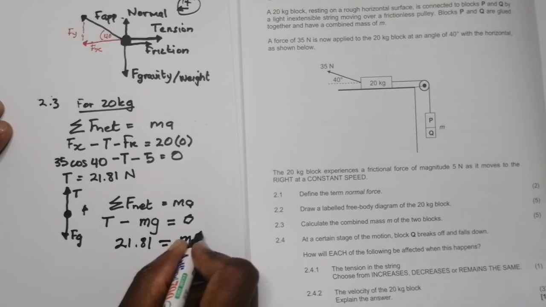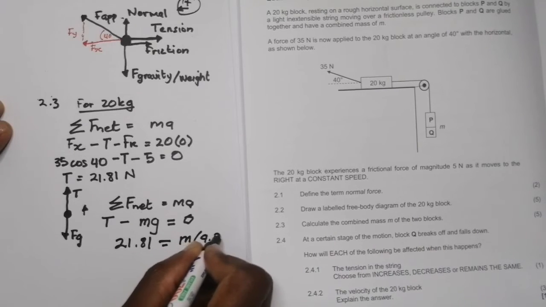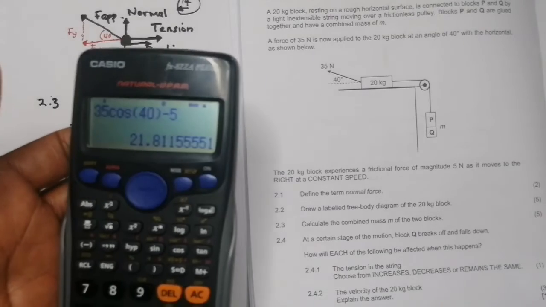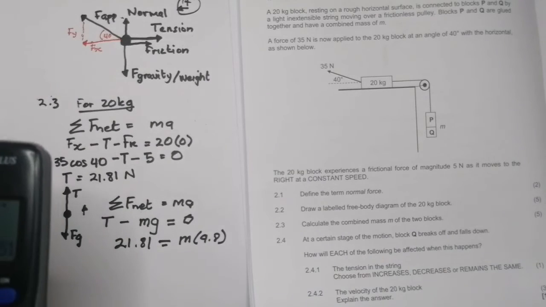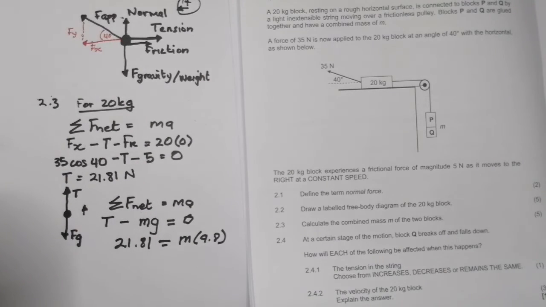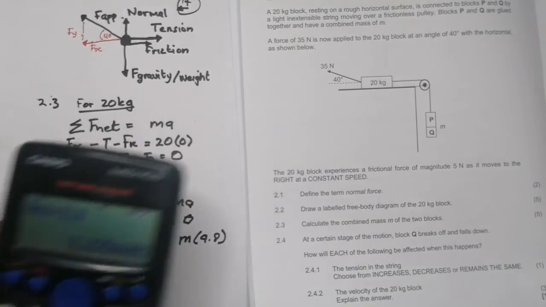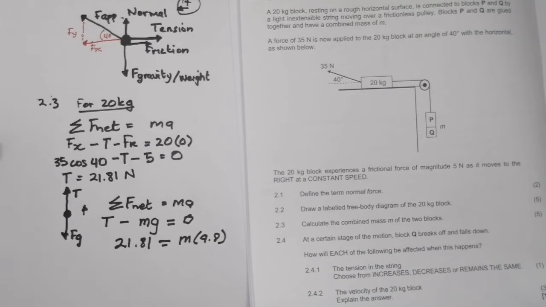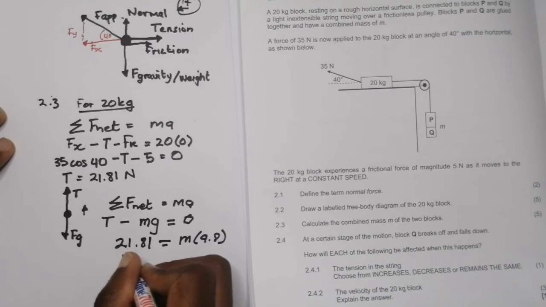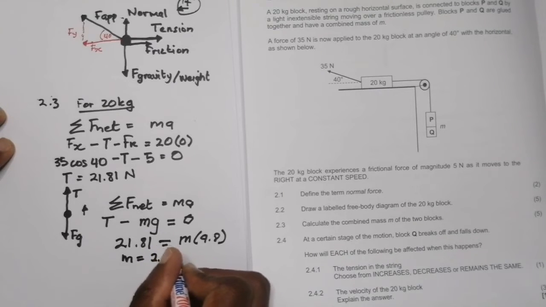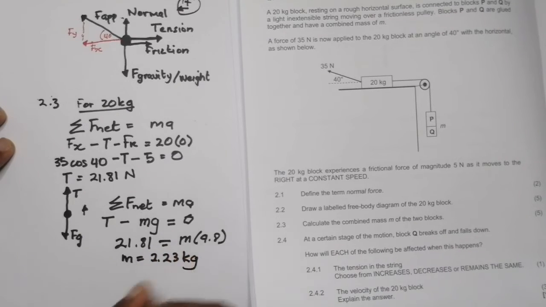I want the mass, but I know my gravitational acceleration is 9.8. So we can divide both sides by 9.8, and that's why I didn't remove that value there. Okay, I want to take it as is. So divide by 9.8, and I get a value of 2.23. I'm going to round it off to 2.23. So my mass would be 2.23 kilograms. I'm going to leave it to 2 decimal places.